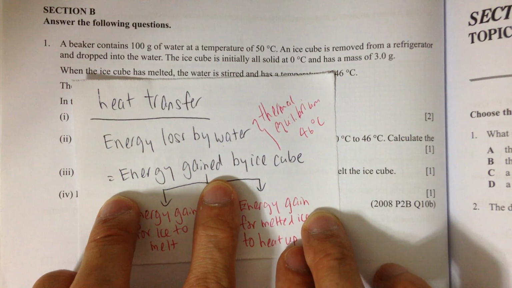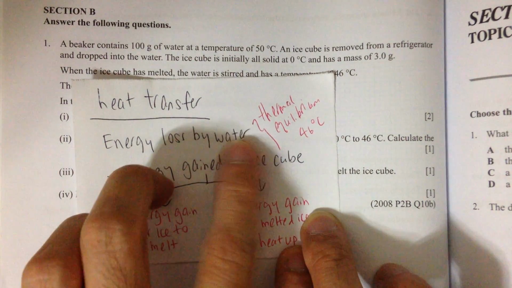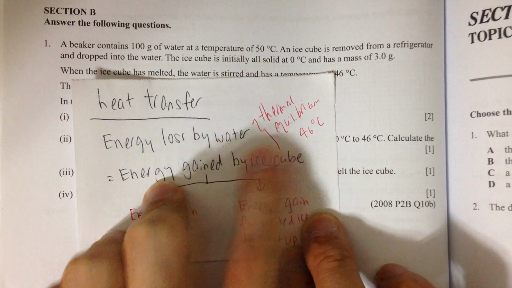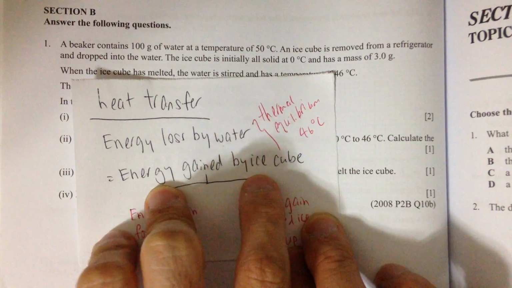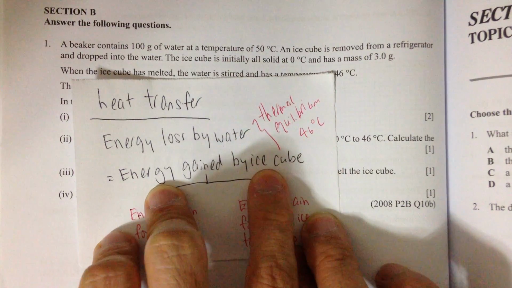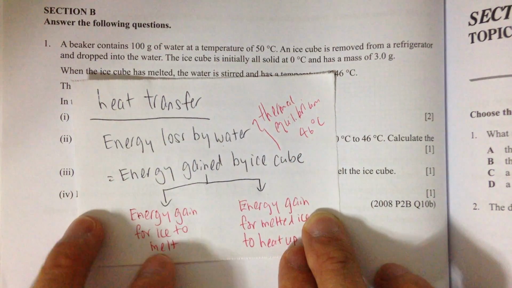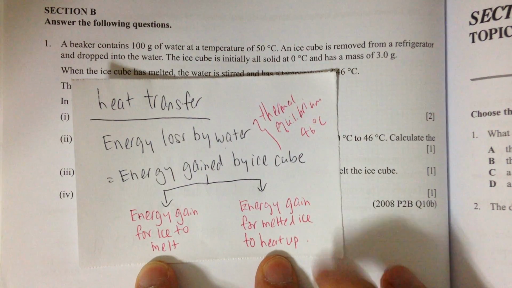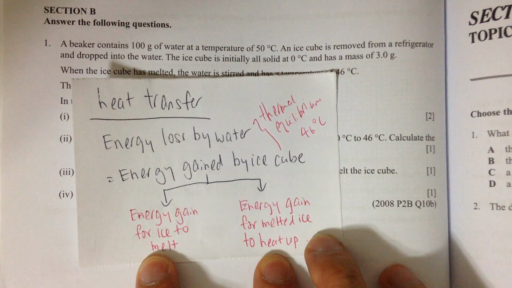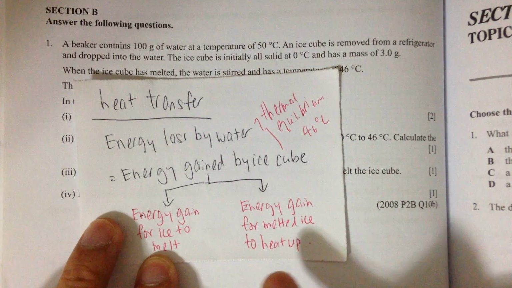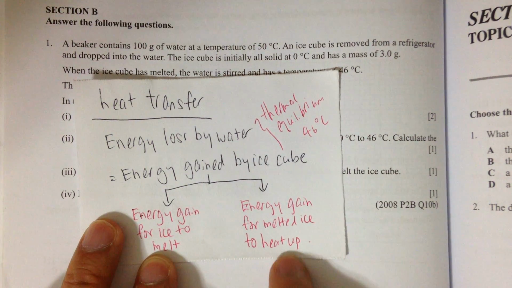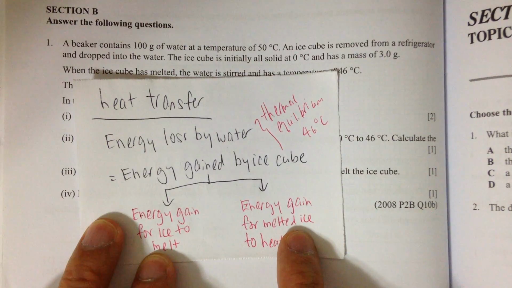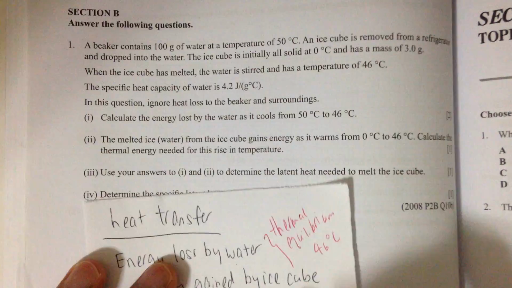One thing you need to know is that ultimately the water and the ice reach thermal equilibrium at 46 degrees. But as you know, ice cannot exist as ice at 46 degrees, it has to melt. So because of that, we know that for the energy gained by ice, there will be two stages. The first stage is energy gain for ice to melt, and the second stage is energy gain for melted ice to heat up. That means melted ice, in other words, is water. Alright, so let's read the question.